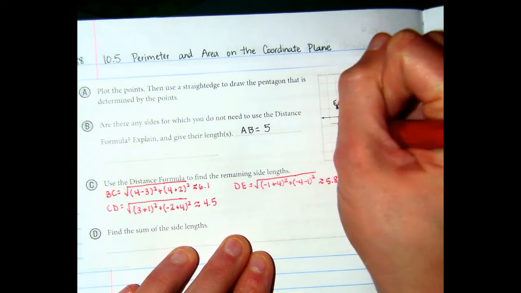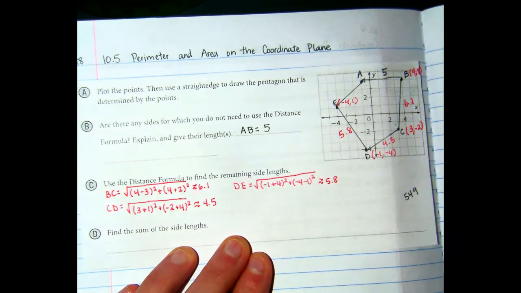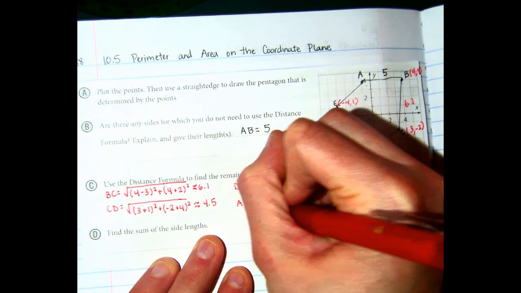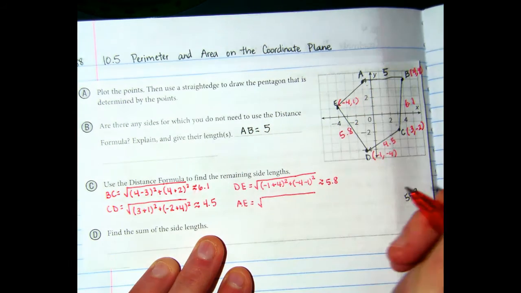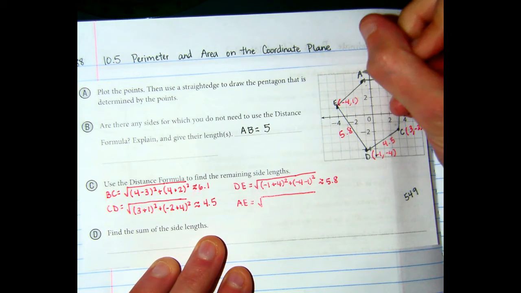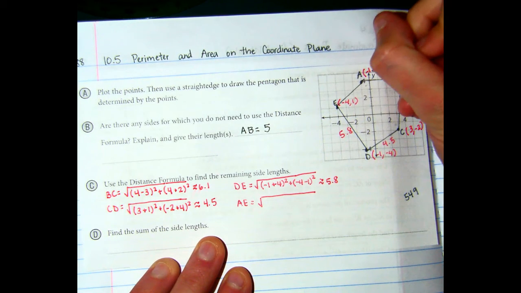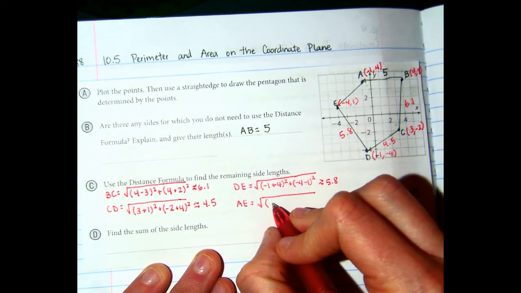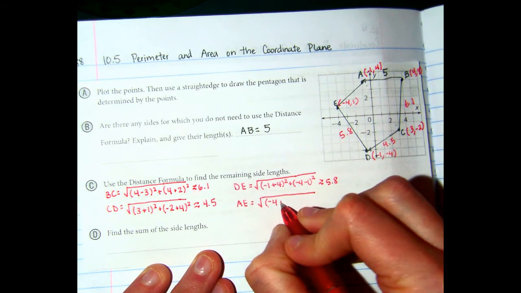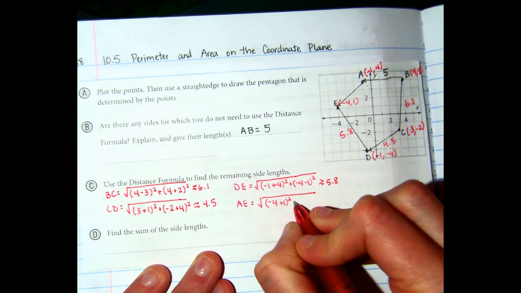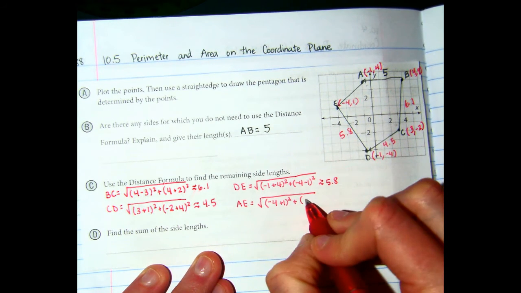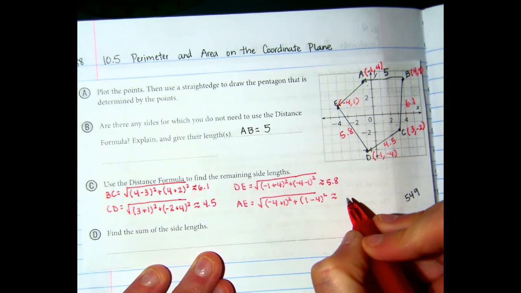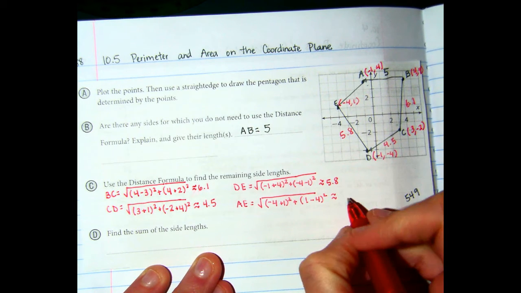So this is about 5.8. And last, AE. A is at (-1, 4). So (-4 plus 1, because it's -1) squared plus (1 minus 4) squared. And that comes out to approximately 4.2.